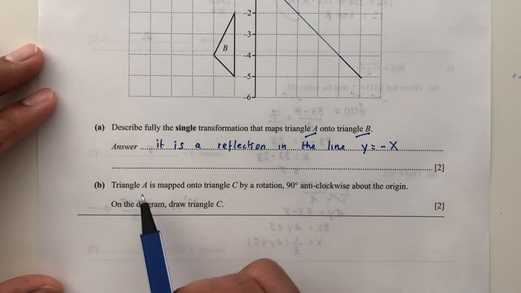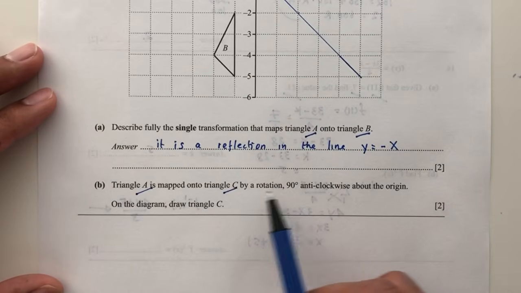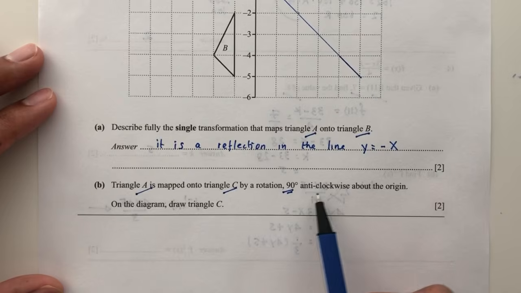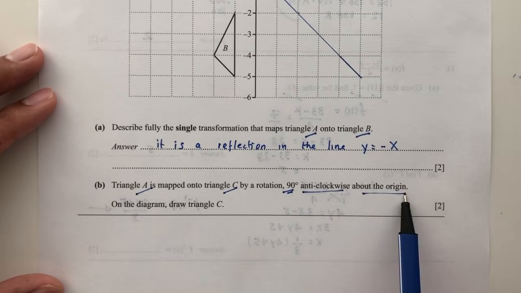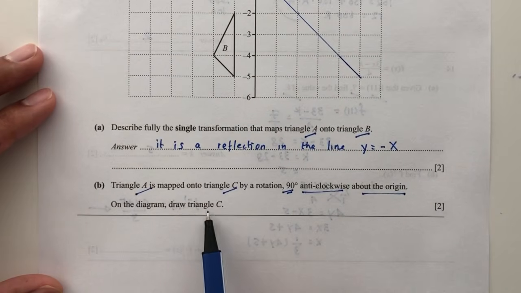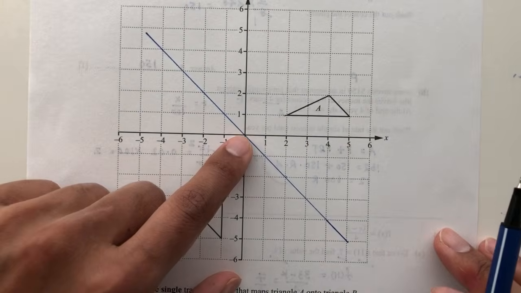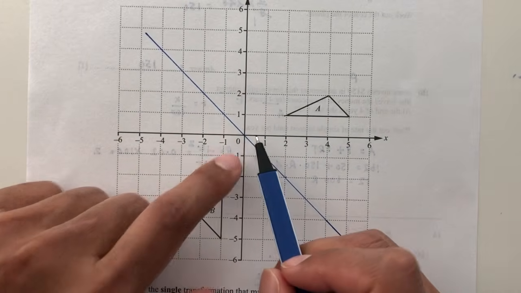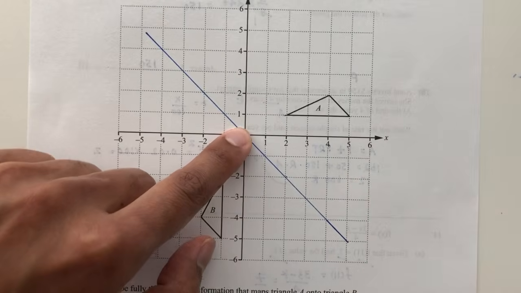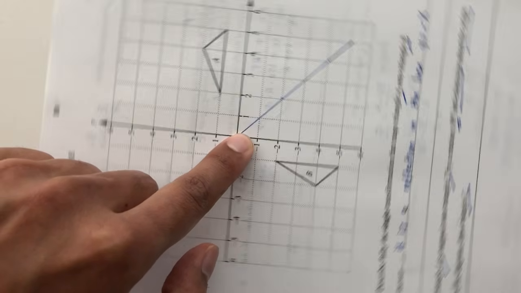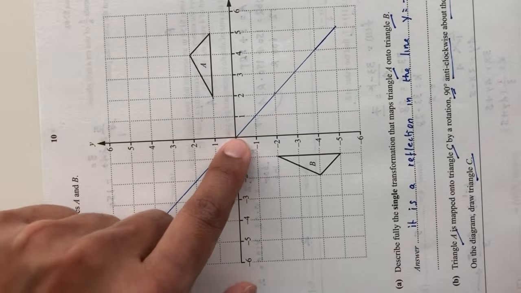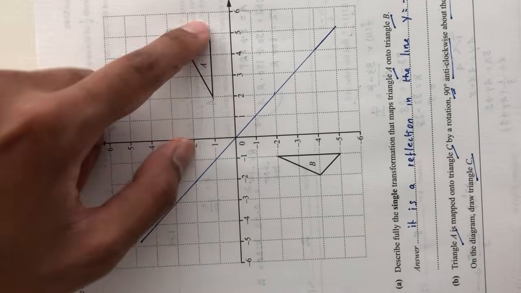Now part B says triangle A is mapped onto triangle C by a rotation 90 degrees anticlockwise about the origin. On the diagram, draw a triangle C. So you can just draw this directly as well if you want to. That will be 90 degrees anticlockwise. Basically, you just have to redraw the same shape you see here.